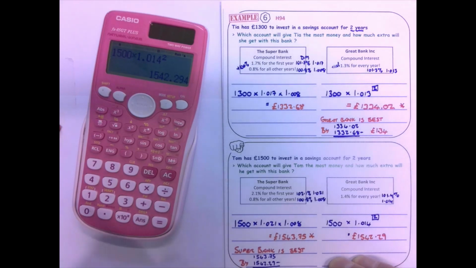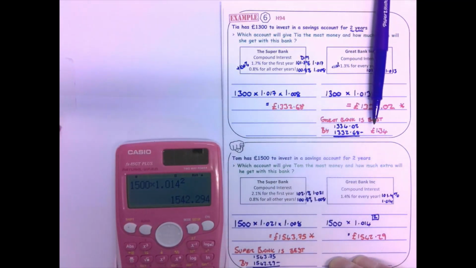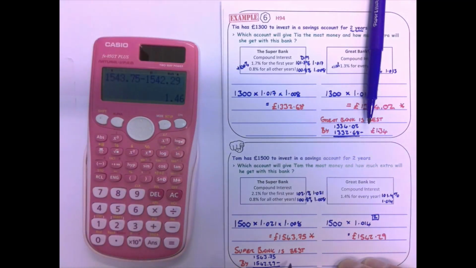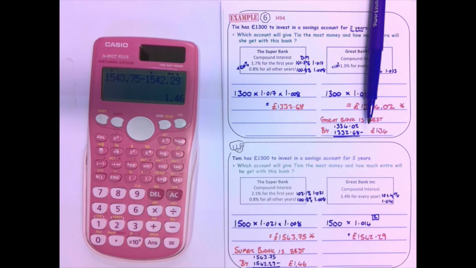I'm going to do it on the calculator though. £1,543.75, take away 1542.29 is £1.46. Okay, and you're done.